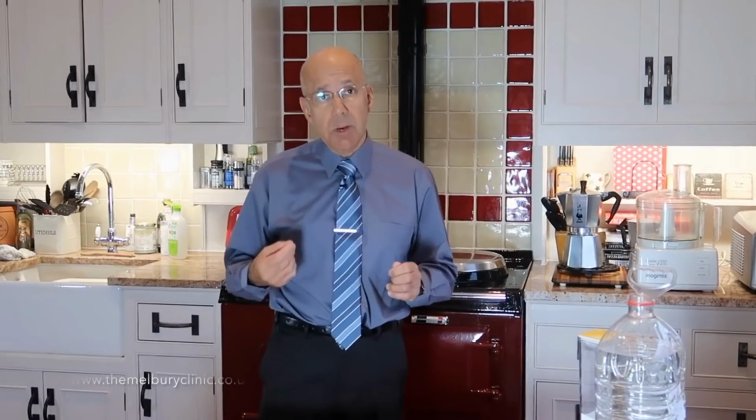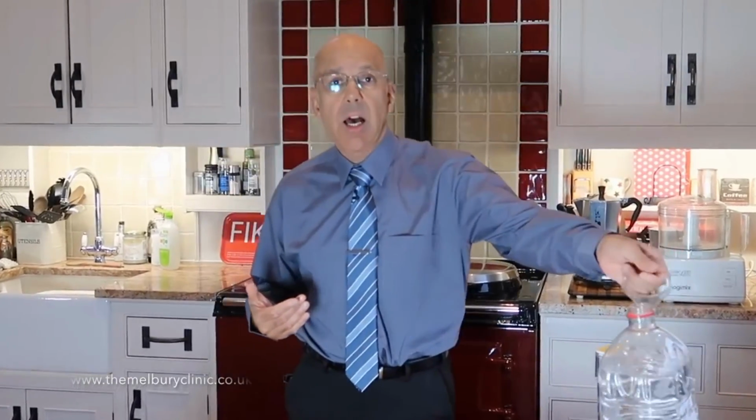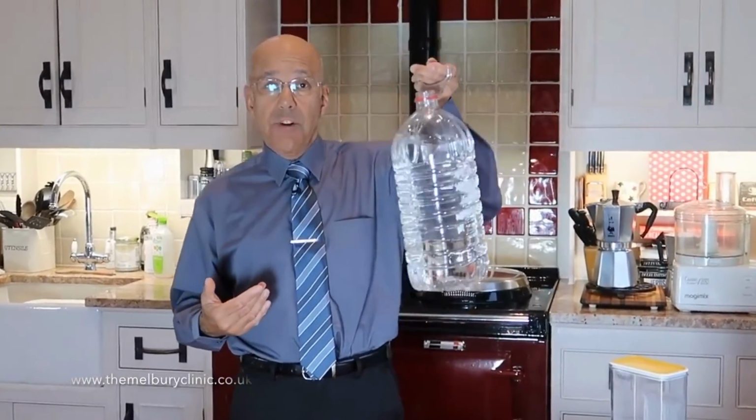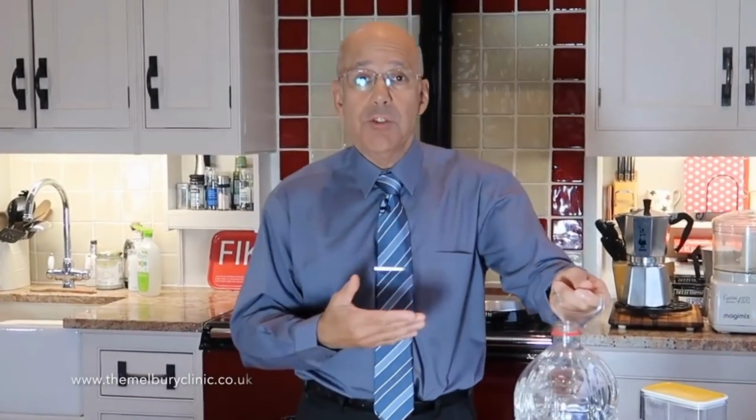Now, what exactly is a normal blood glucose level? Well, to put it in terms that most people can understand, including myself, I have here a container with 5 litres of water within it. And the reason I've chosen 5 litres is because the average person has about 5 litres of blood circulating around the body.